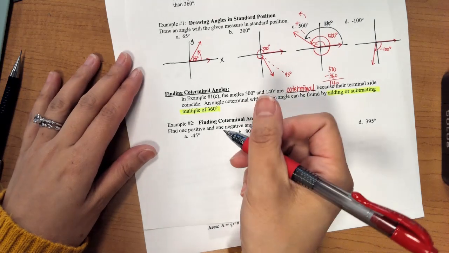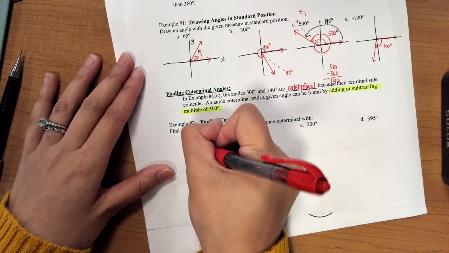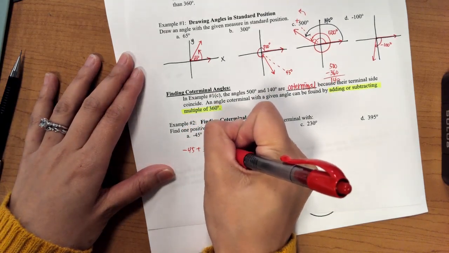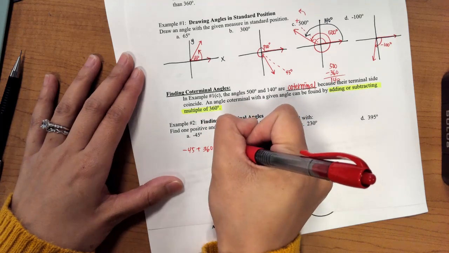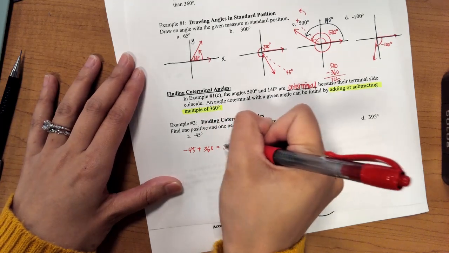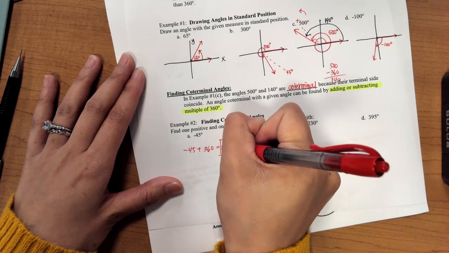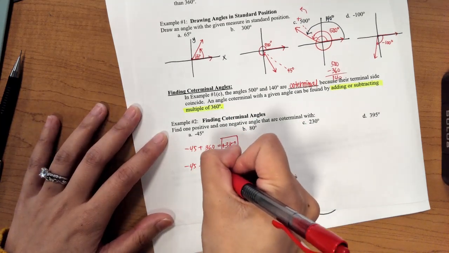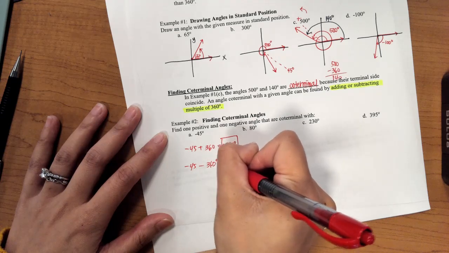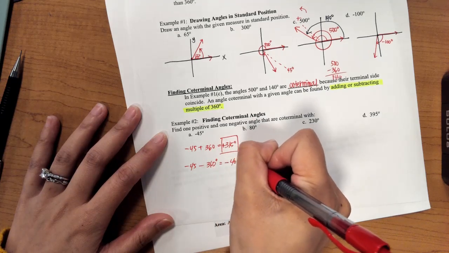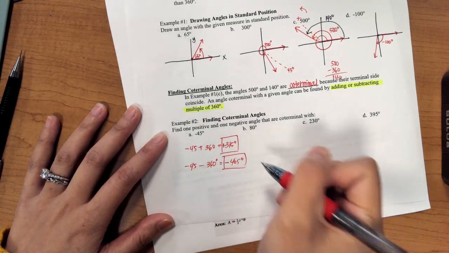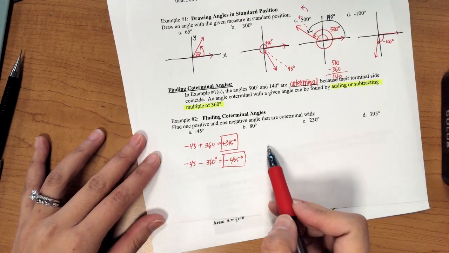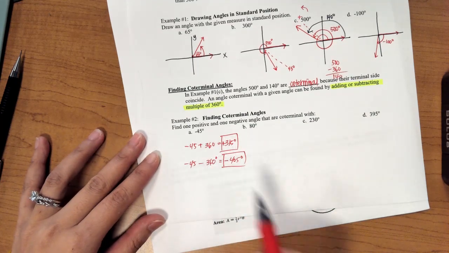So let's see, I have negative 45 plus 360, which is 315 degrees. So that's one positive, one of the ones we're looking for. And then I can go negative 45 minus 360 degrees, which is negative 405. And so these two angles will end in the same place. One will just go counterclockwise and one will go clockwise.